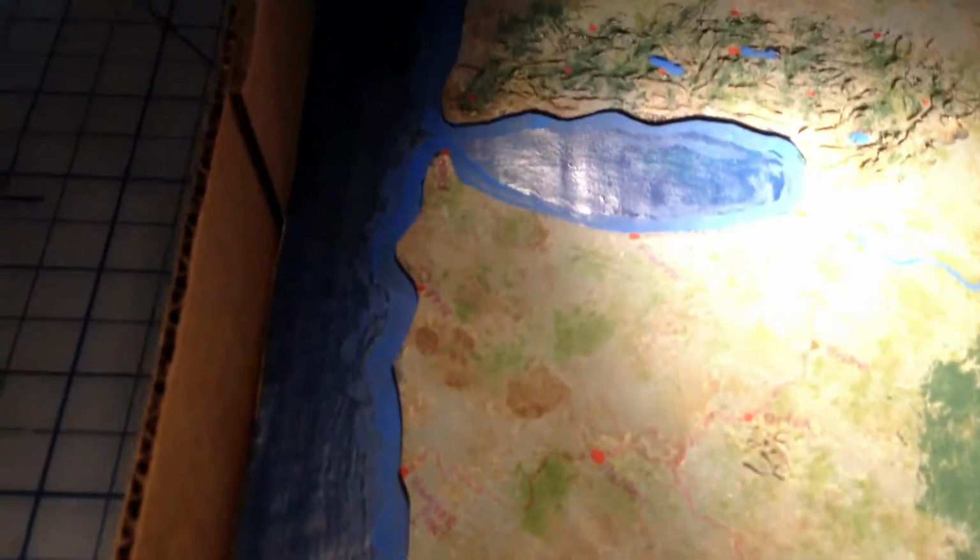And like the coastal areas, you can see it's actually cut. It's just cardstock glued onto cardboard. So the ocean area is just the cardboard base, and then this is actually cardstock right in here, but it's just shaped and then painted to give it that feeling of the coastline. So yeah, that's basically it.